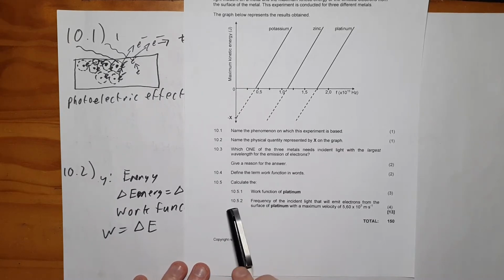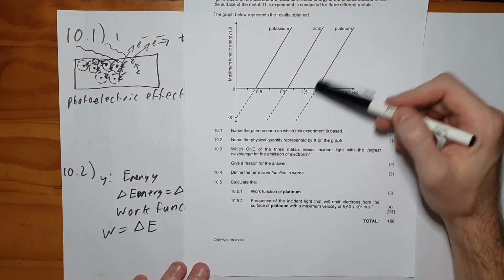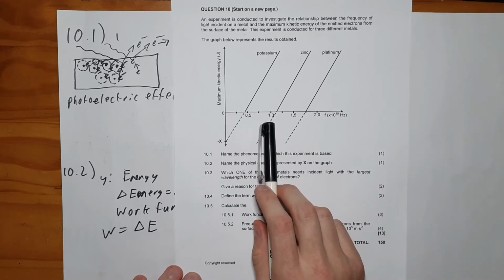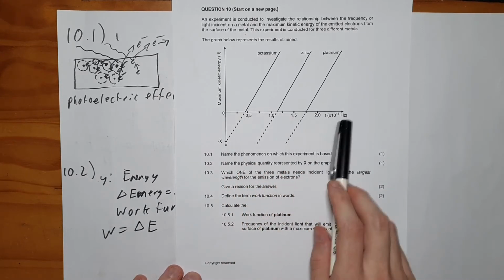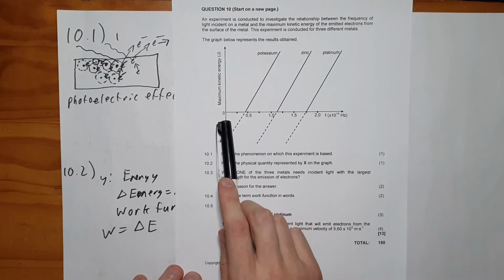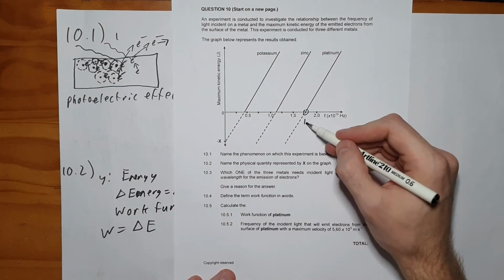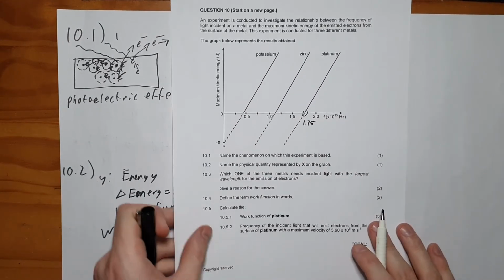So 10.5.1 says calculate the work function for platinum. Platinum is the last line over here, so we can see it's got the highest frequency. We can also see that our ticks on the x-axis are counting in 0.25, so we know that it's cutting over here at 1.75, and it's times 10 to the 15.